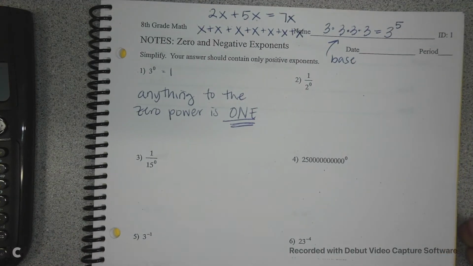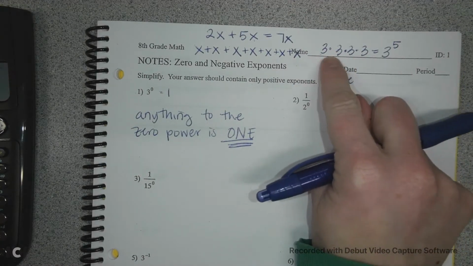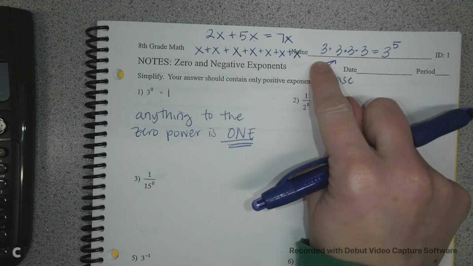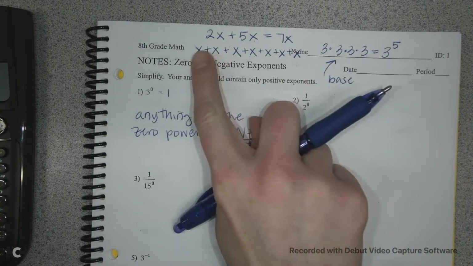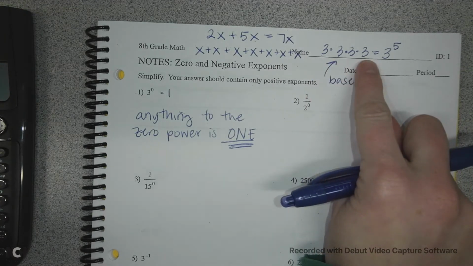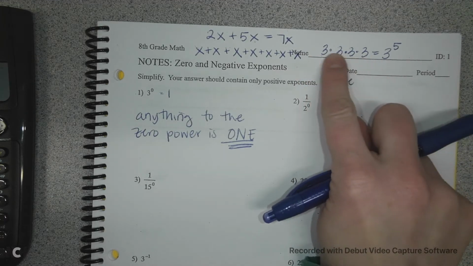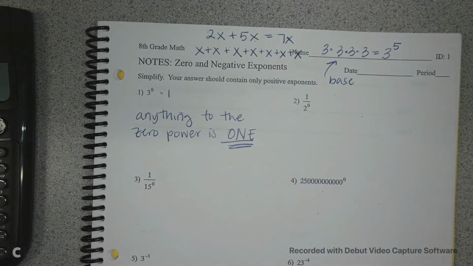Okay, and this has a lot of purposes. The main thing is it has to do with this being a multiplication. So exponents are multiplication problems. They're not addition problems. In order to keep multiplication problems the same and not change them, you have to multiply by 1. If you multiply by 0, this whole thing is changed. But if you multiply by 1, anything times 1 is itself.